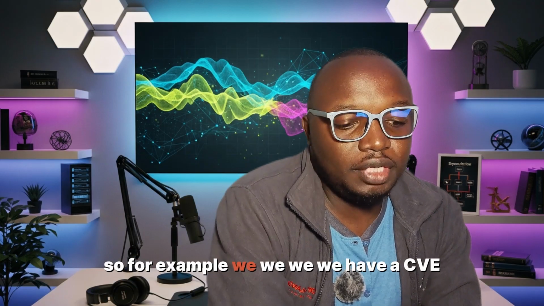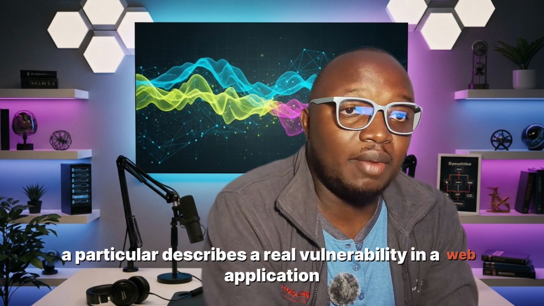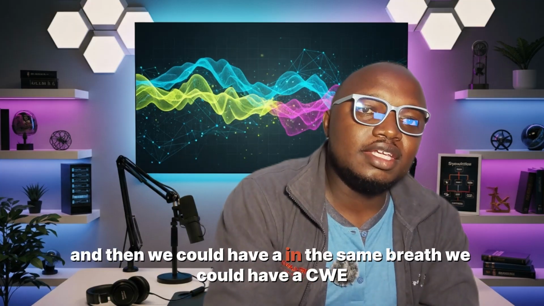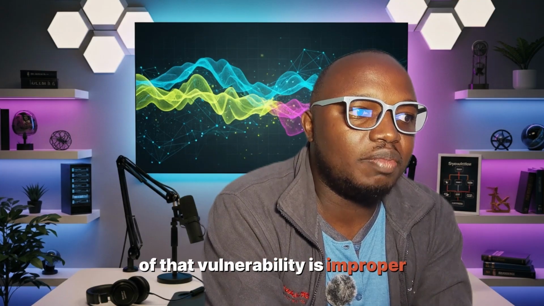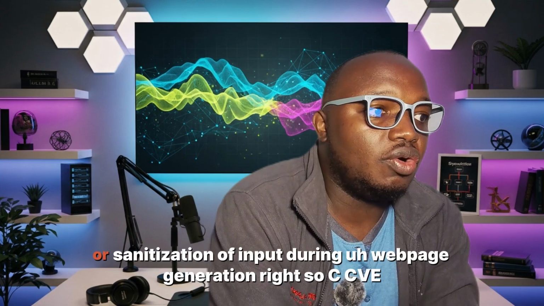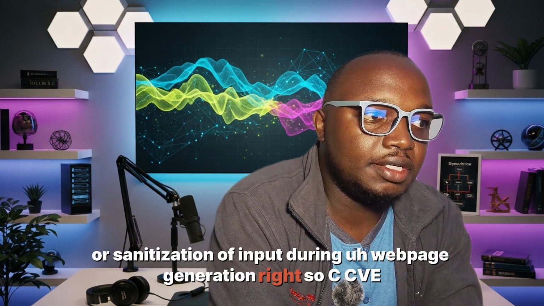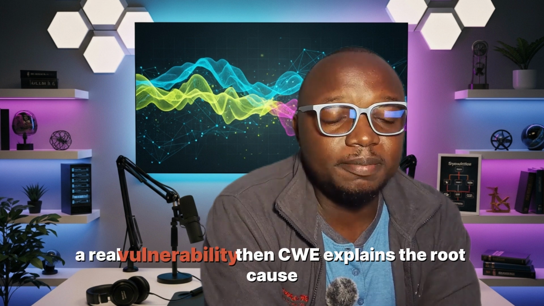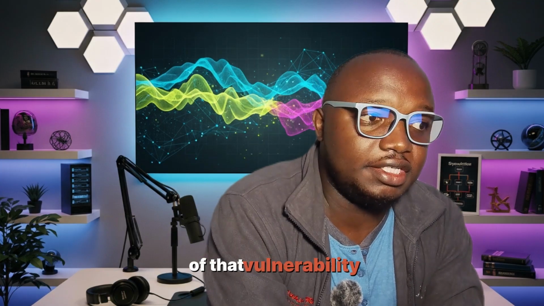So, for example, we have a CVE that describes a real vulnerability in a web application, and then in the same breath, we could have a CWE that explains the root cause of that vulnerability is improper, let's say, neutralization or sanitization of input during web page generation, right? So CVE describes a real vulnerability, then CWE explains the root cause of that vulnerability.